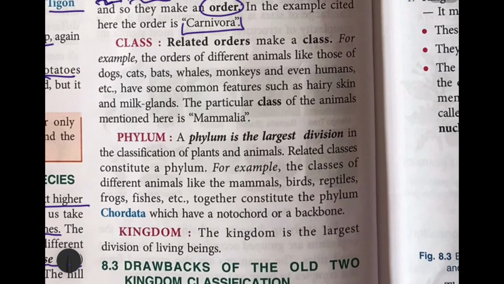Next, similar types of orders which have similar characteristics come together to form a class. For example, the orders of different kinds of animals like those of dogs, cats, bats, whales, monkeys, and even humans, they have some common features such as hairy skin, they have milk glands, they give birth to young ones, and so on. So this particular class of animals is known as Mammalia. We'll be doing this in detail.